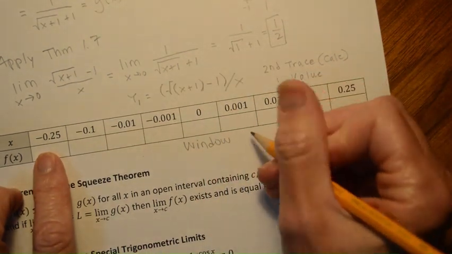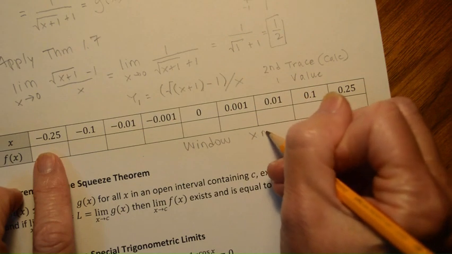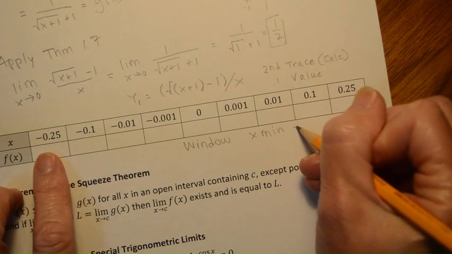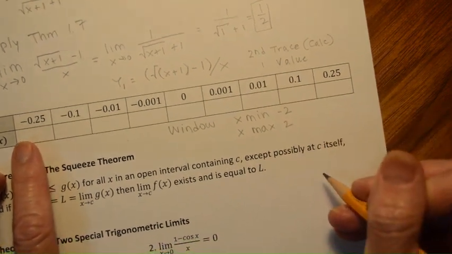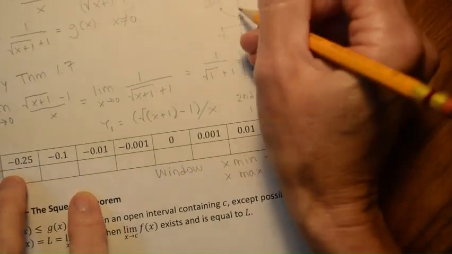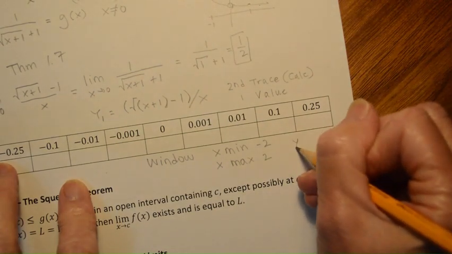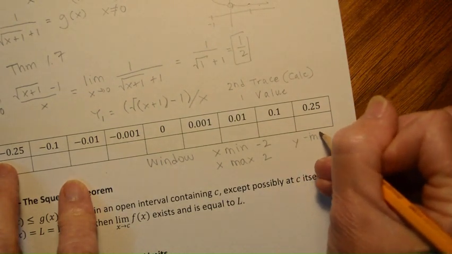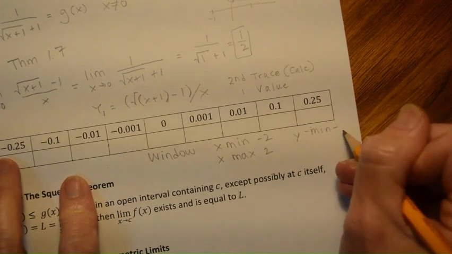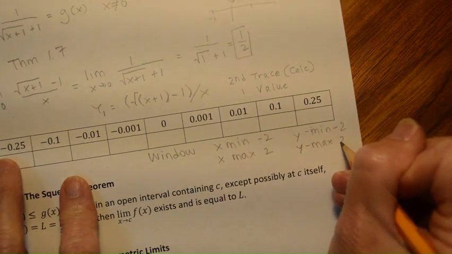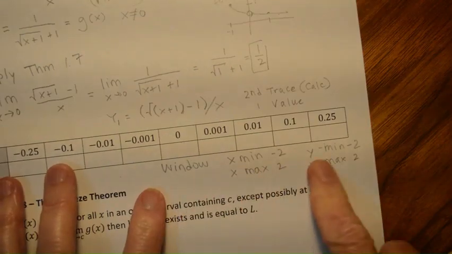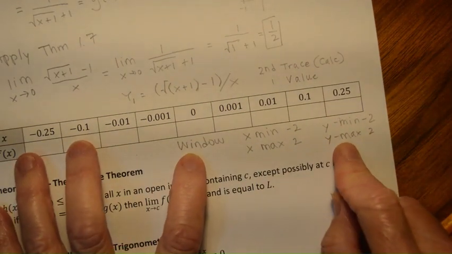to make sure that, like, maybe set your X min to be -2 and your X max to be +2. And then just based on what we see here, set your Y min to be -2 and your Y max to be +2. All right, so try that. If you end up with an error, go change your window.